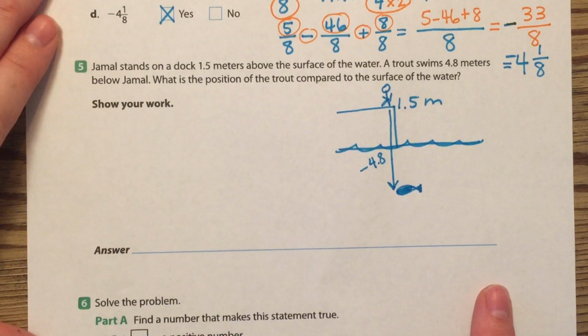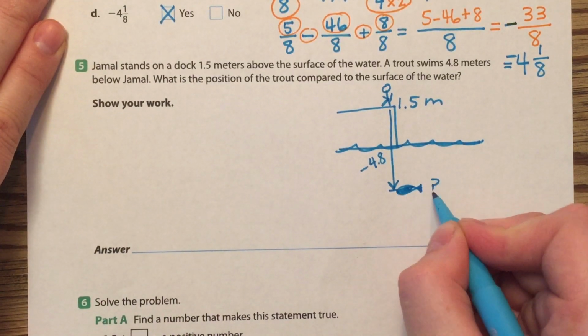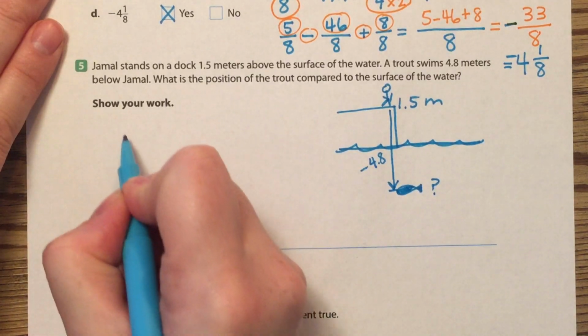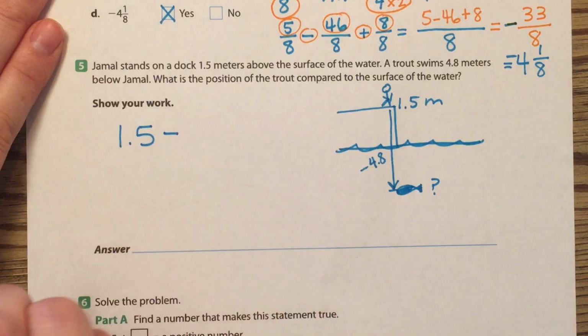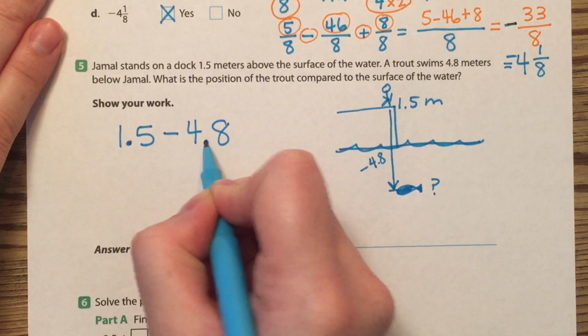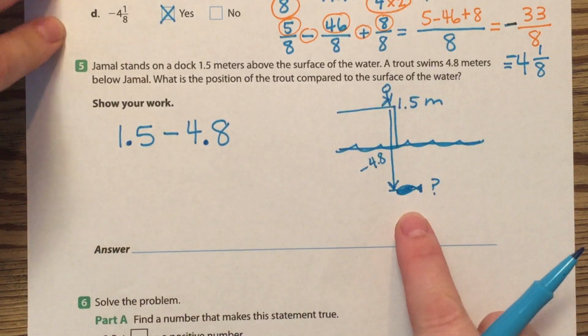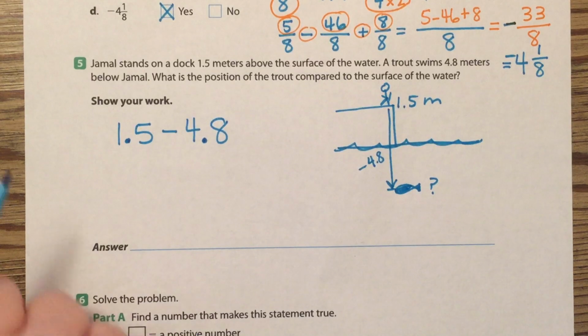So based on the little picture I drew, I need to figure out what's the position of the fish. I can find that by doing 1.5 minus 4.8. So if you drew a little picture and you wrote out your expression, I am okay with you using your calculator to finish off the problem.